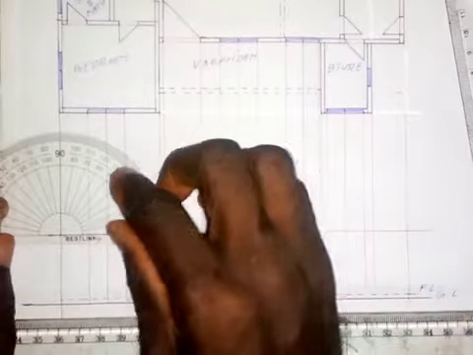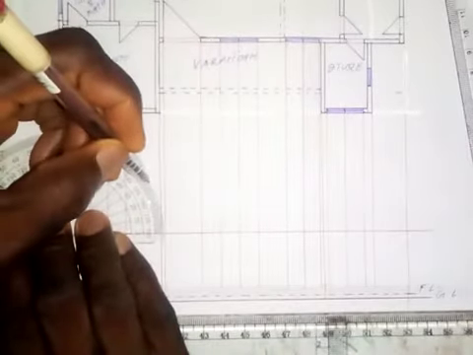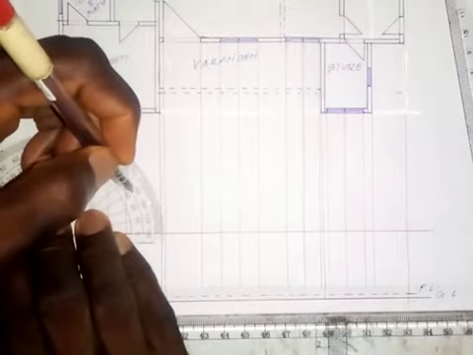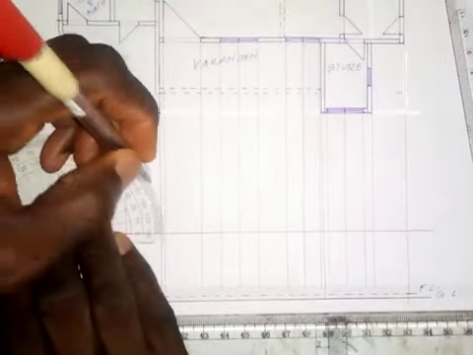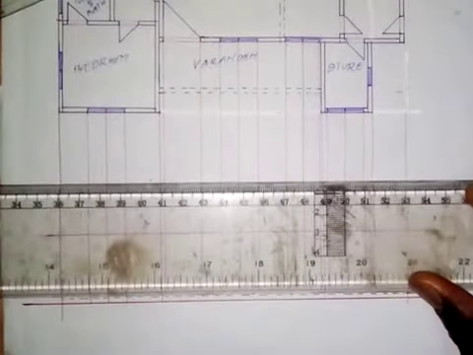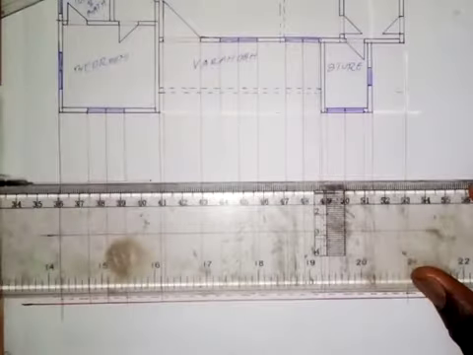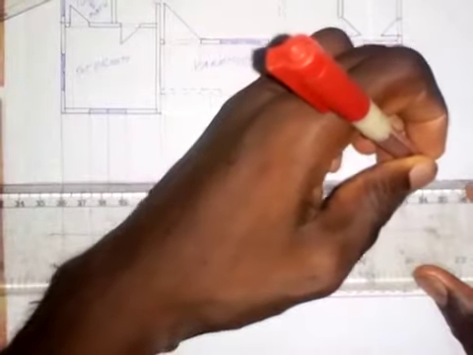You can use your set square, but I prefer my protractor. So take a measurement of 30 degrees to this side, and draw a line here like this.